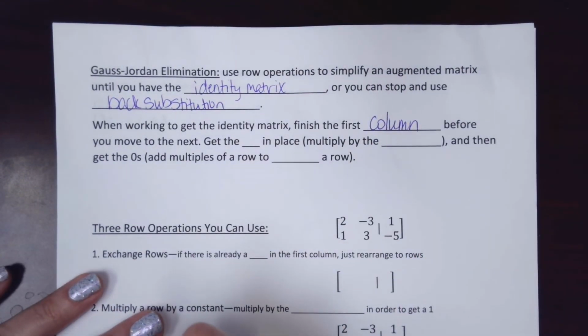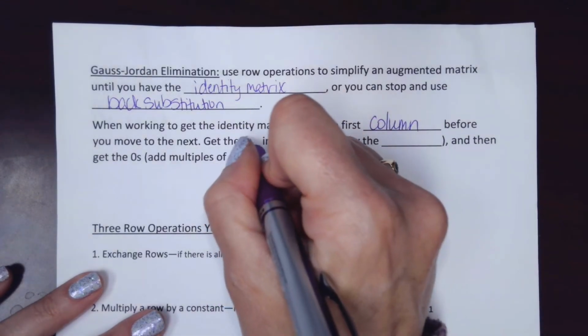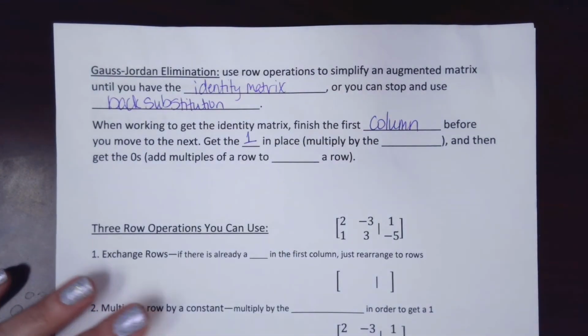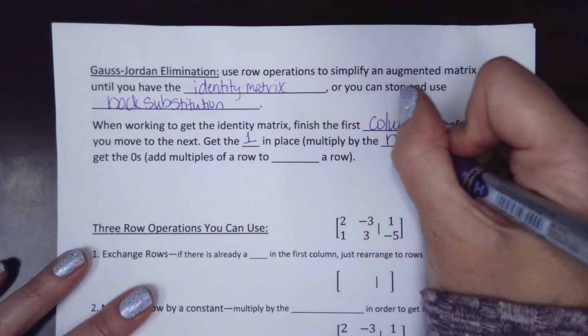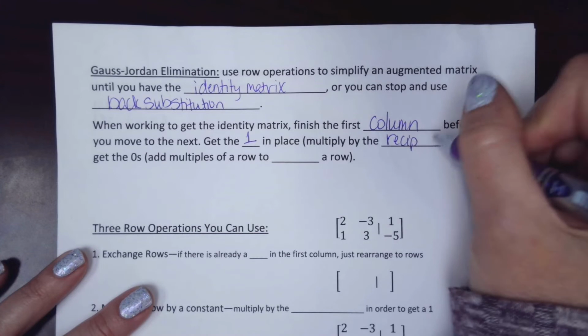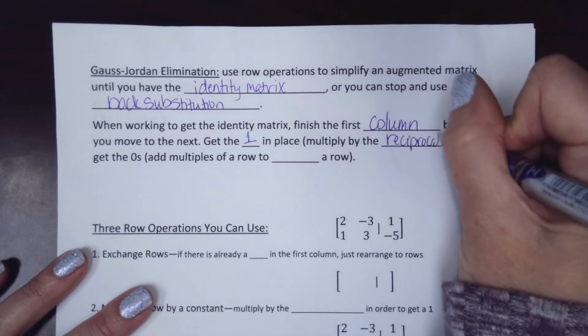When you're working to get the identity matrix, we always want to finish the first column before moving to the next column. We'll get the 1 in the place where it goes in each column. And the way we get a 1 in place is to multiply by the reciprocal. And we're going to do some of these. It's going to make sense, but you're going to have it all written down. You're going to multiply by the reciprocal.